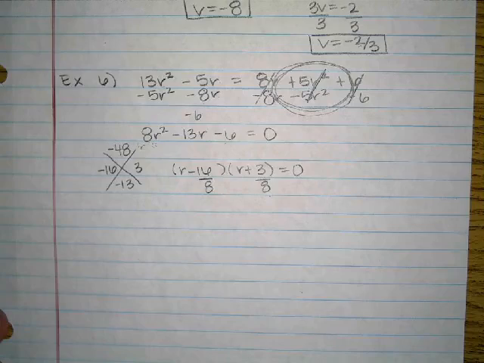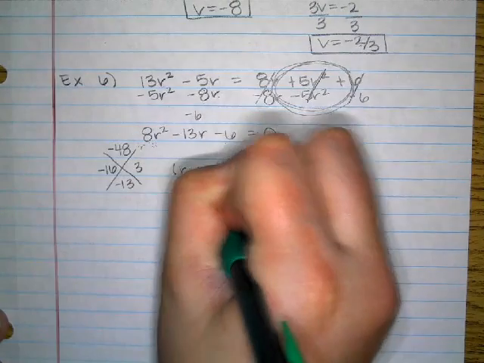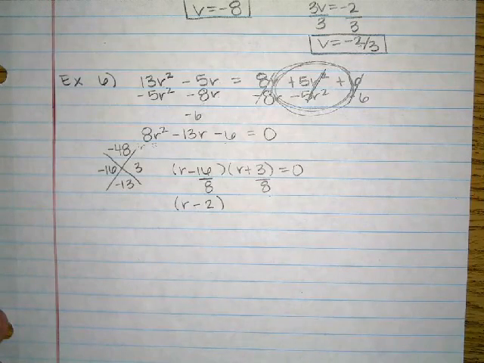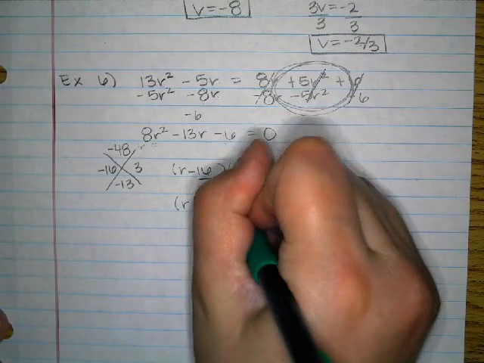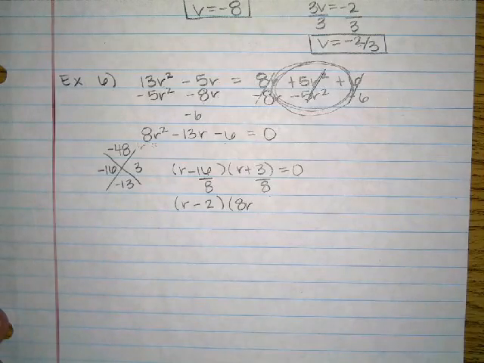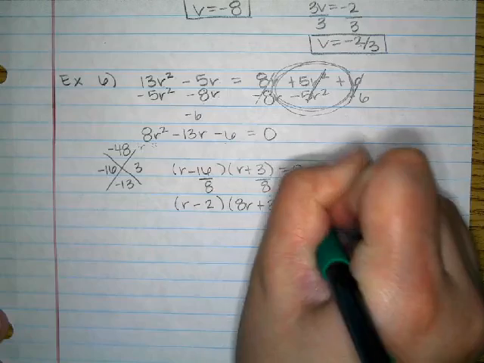So we have R minus 2. And then what do we have? We got 3 over 8. Does that simplify? No. Move the 8 where? Okay, so we have 8R. Okay. And then do we say we're done or do we have to do something else?